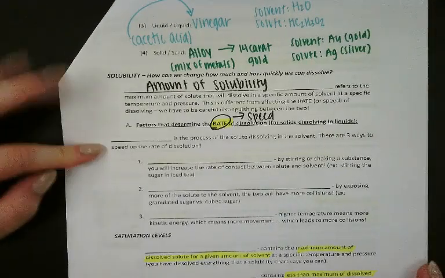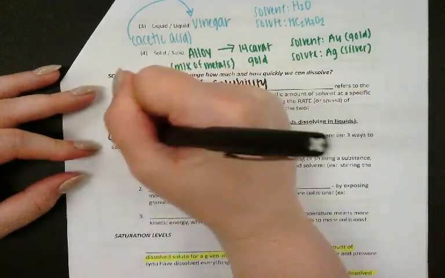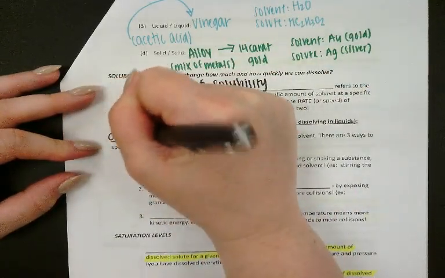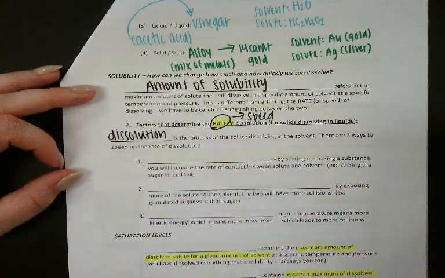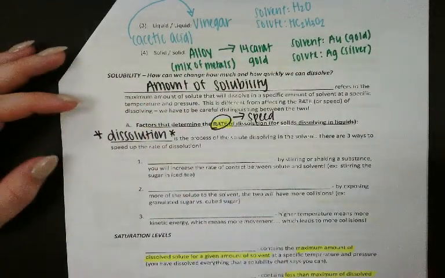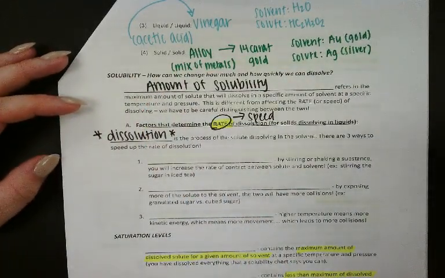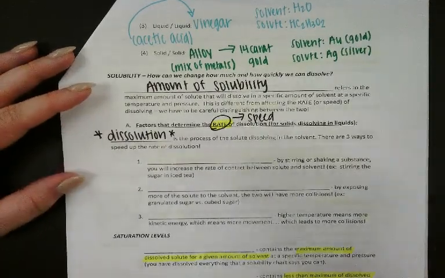So first we're going to just do a little definition. Dissolution is the process of the solute dissolving in the solvent. Okay, make sure you know that. That is a very important vocab word. It's the process of the solute dissolving in the solvent. Now we have three ways that we can speed up the rate of dissolution.